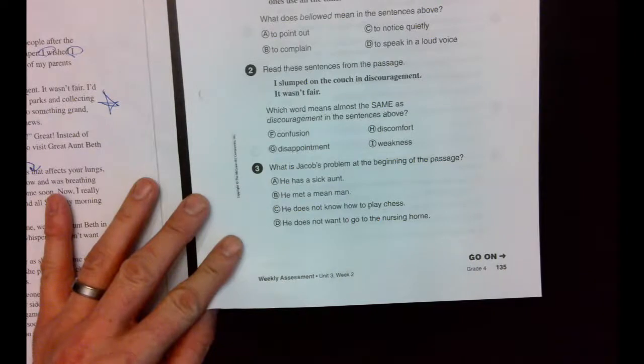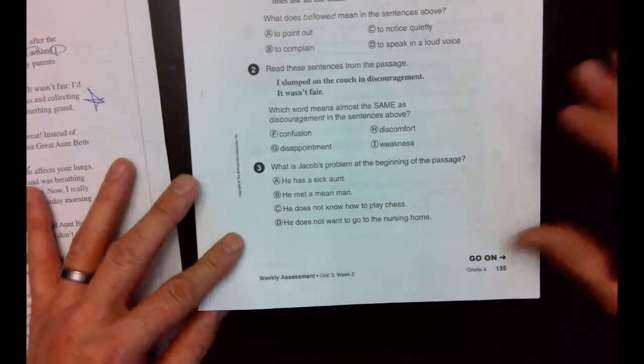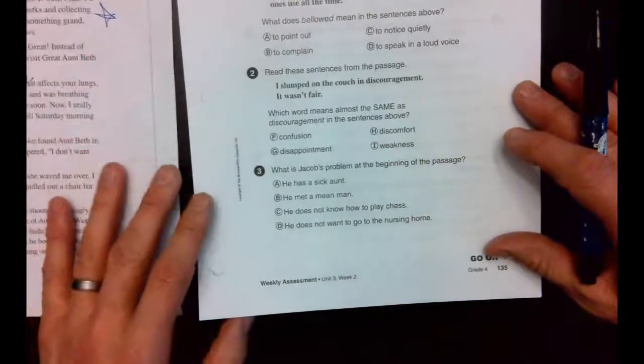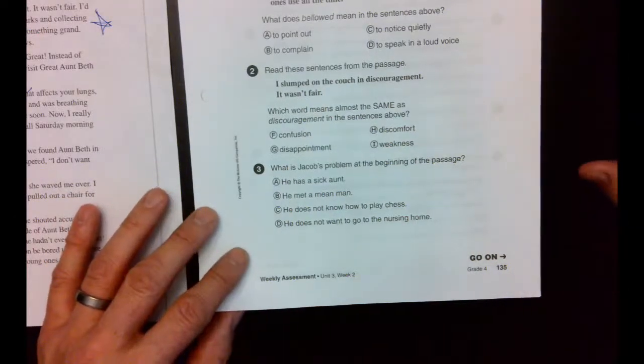Number 3, what is Jacob's problem at the beginning of the passage? He has a sick aunt. He met a mean man. He does not know how to play chess. He does not want to go to the nursing home.